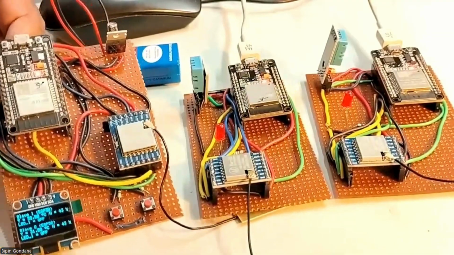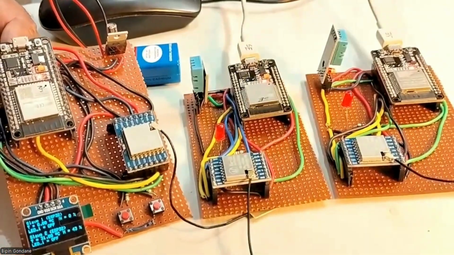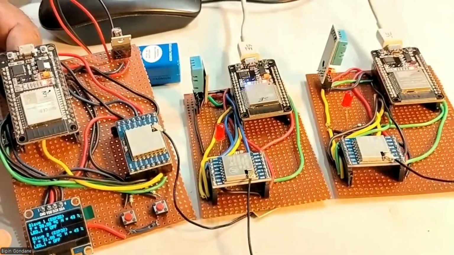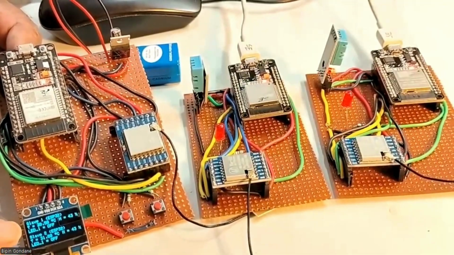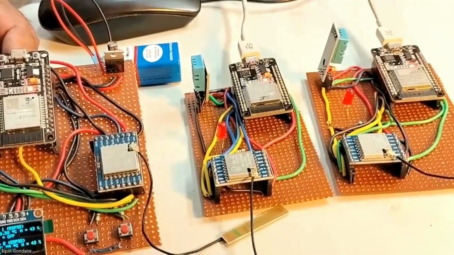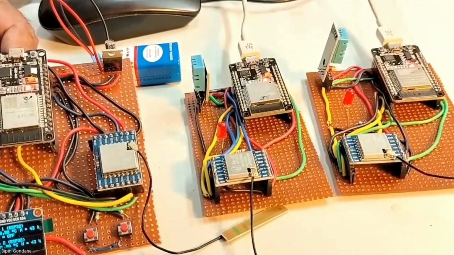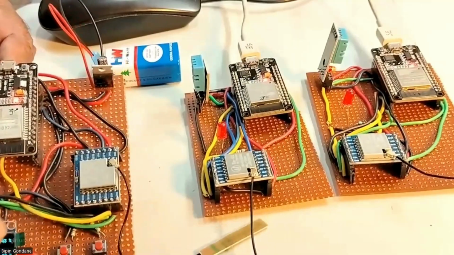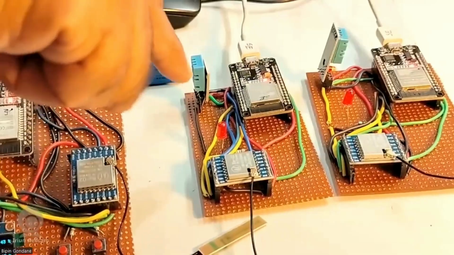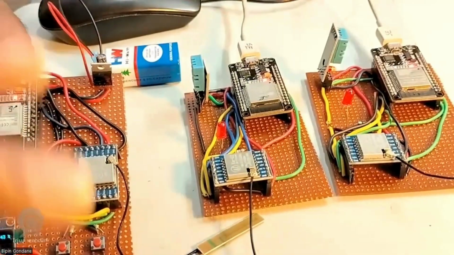Okay, so I will just try to show it to you by going a little near. You can see on slave 1, some display is there, that is temperature and humidity. And slave 2 has temperature and humidity, as well as LED 1 and LED 2. It is written off. That is, LED 1 is off, LED 1 is here, and LED 2 is there. So it is written off.